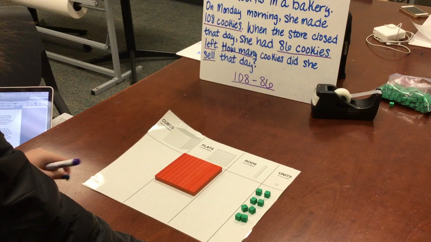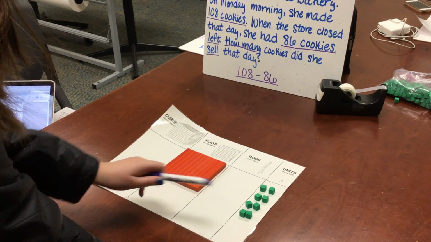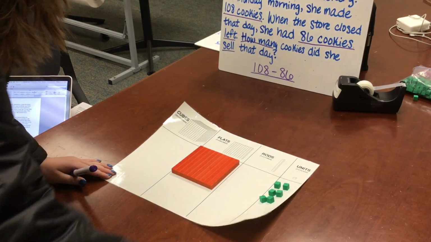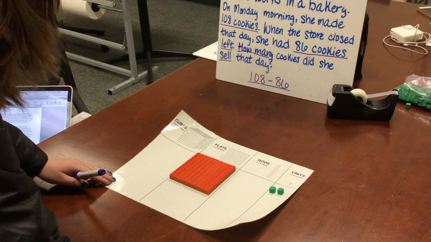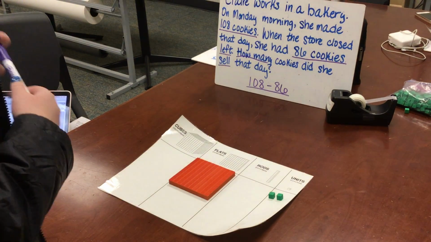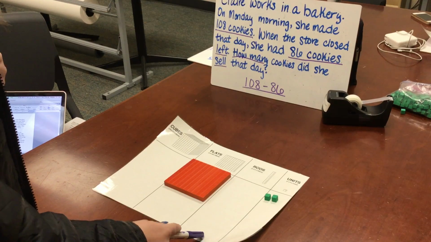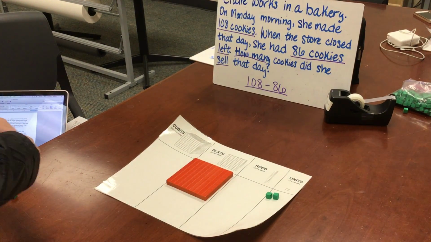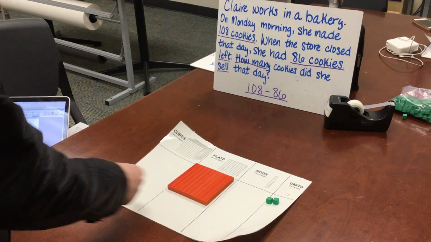So let's start with the units. Since we start off with 8 units and we need to subtract 6, we can do that without regrouping. So let's pull away 6. And that leaves us with 2 units left in the ones place. And now we have to subtract 8 rods. But as we can see from this visual, we don't have any rods to start with, so we can't subtract it. So what we need to do is regroup this one flat into 10 rods.